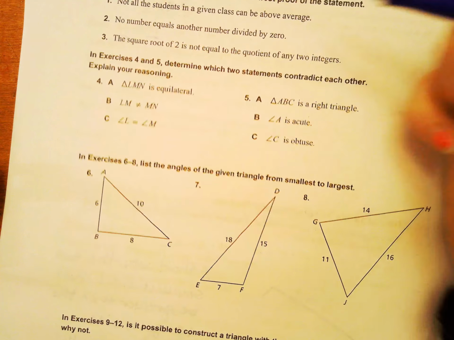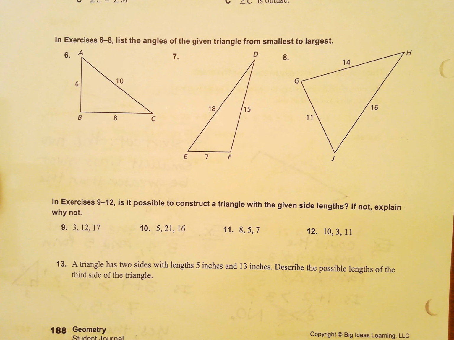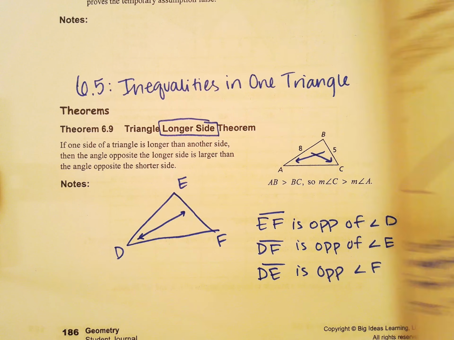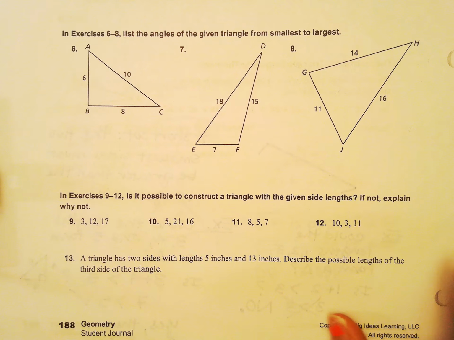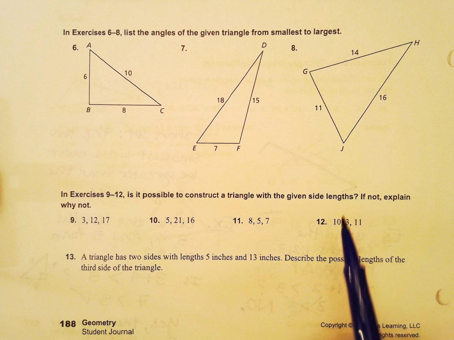We are skipping part of this section. We're skipping the examples of the indirect proofs, and we're just going to deal with listing the angles from smallest to largest and deciding whether we could construct a triangle with given side lengths. Then we're going to do a couple of extra examples to help you with your worksheet tomorrow. This theorem goes along with the two that we started with, the triangle larger side theorem and the triangle larger angle theorem. So we're going to list the angles of the triangle in order from smallest to largest based on the side lengths that were given.